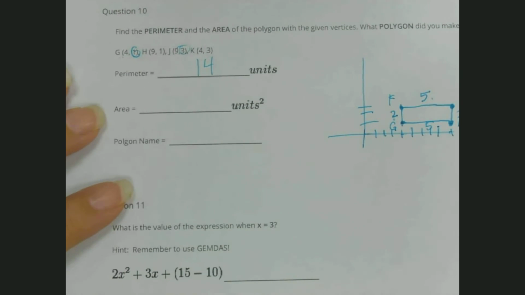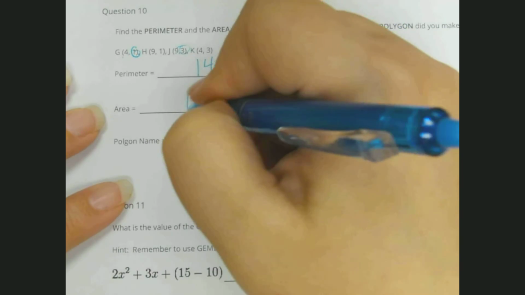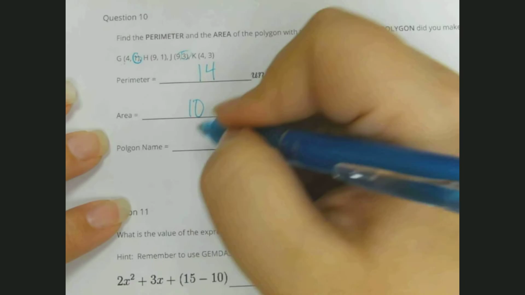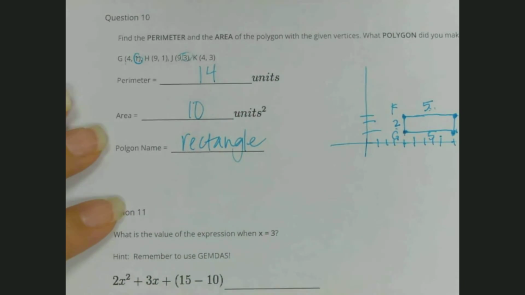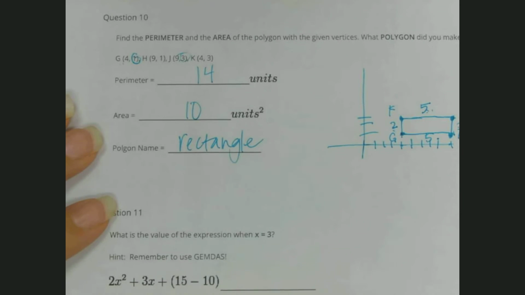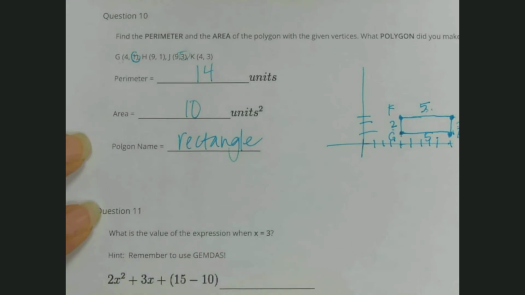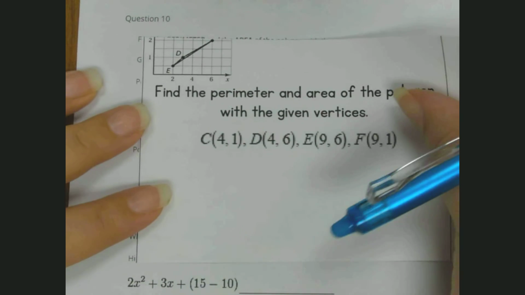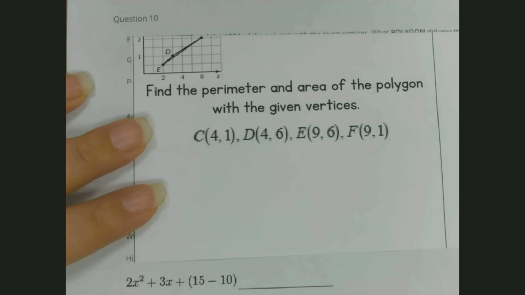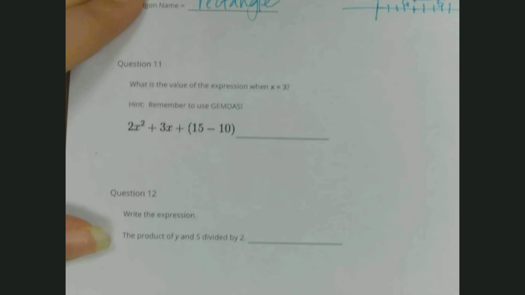My area, however, is just the length times the width. So 5 times 2, which is 10 units, and the polygon name would be the rectangle. Now, once again, if you missed number 9, the triangle, come talk to me. But if you missed this one, you can go ahead and solve it. Okay? And I would like you to do this one as your new problem, for number 10.